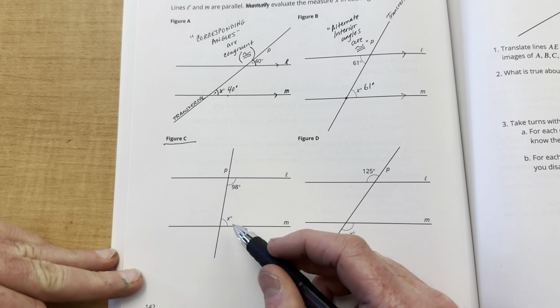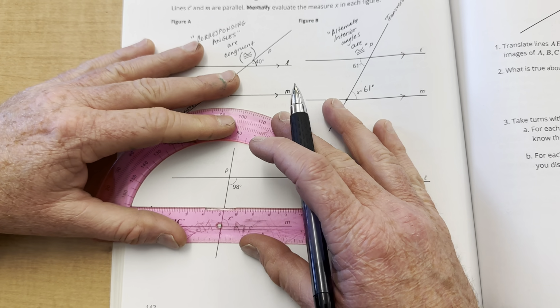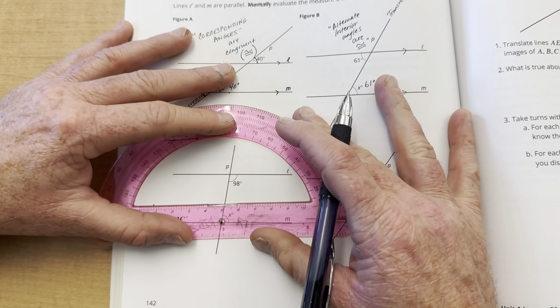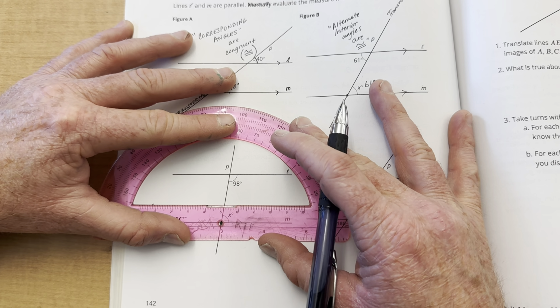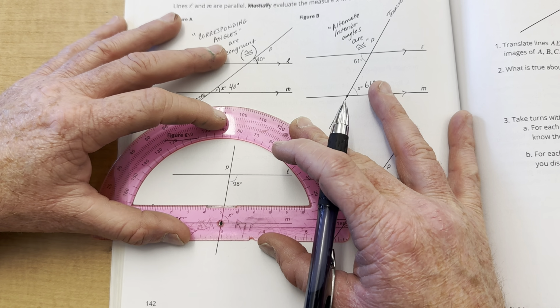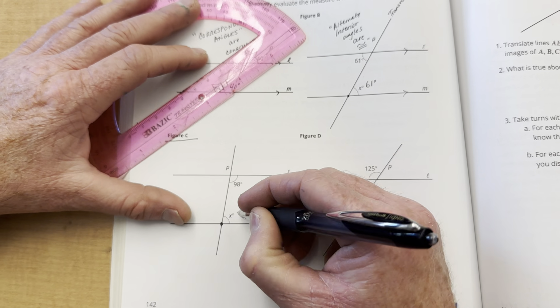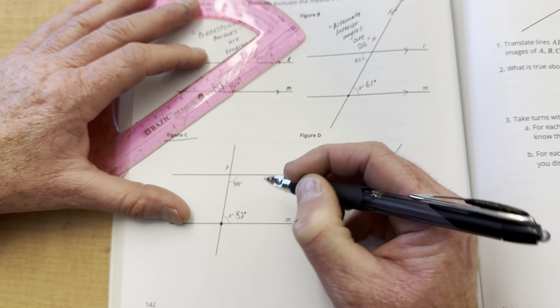Gotta find X. There's 81, 82. X is 82 degrees.